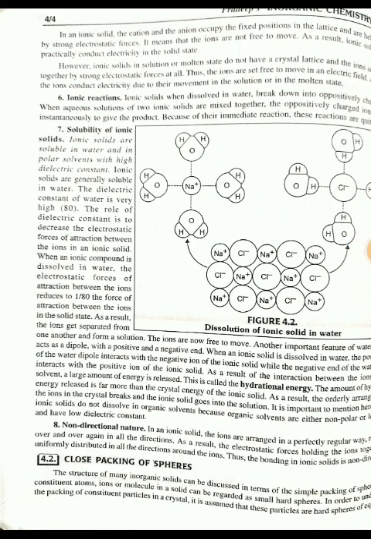The amount of hydration energy released is far more than the crystal energy of the ionic solid. As a result, the orderly arrangement of the ions in the crystal breaks and the ionic solid goes into the solution. It is important to mention here that ionic solids do not dissolve in organic solvents because organic solvents are either non-polar or less polar and have low dielectric constant.